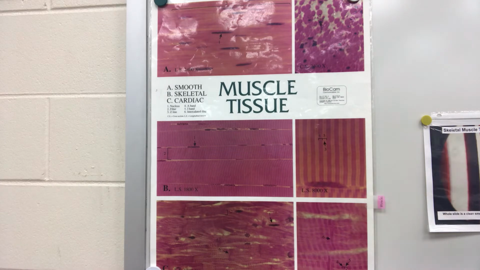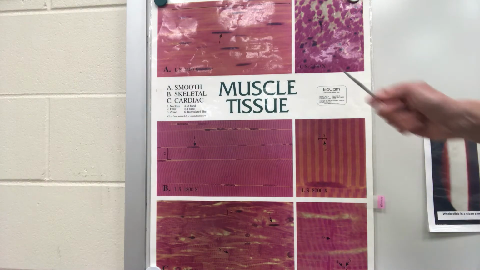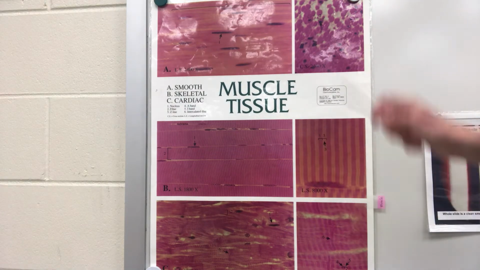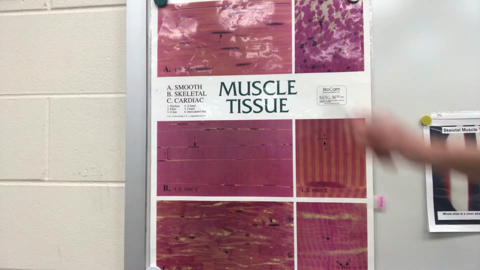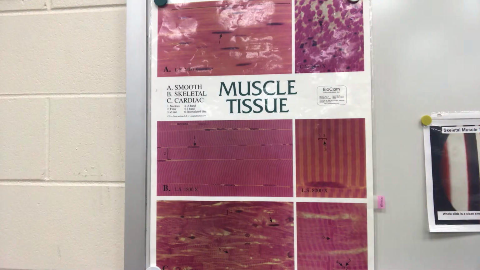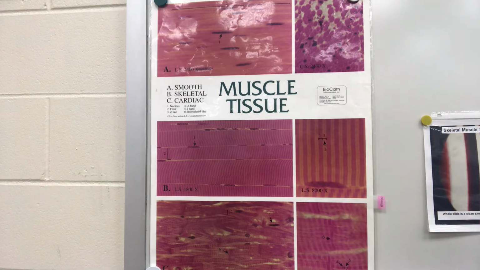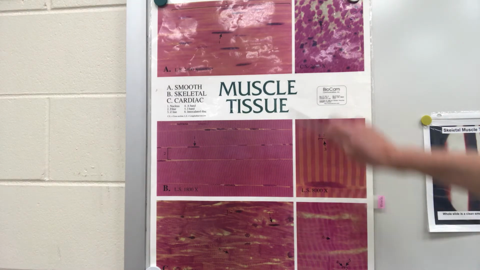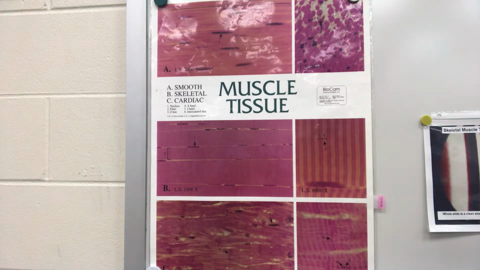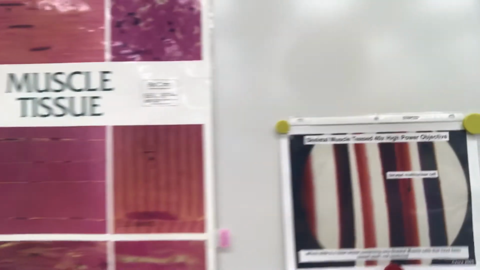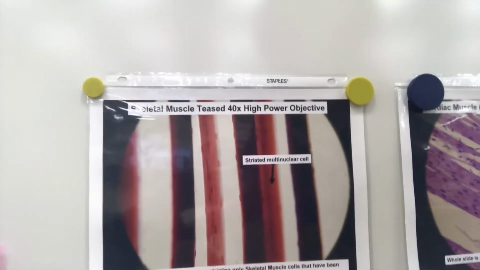And then the third type of muscle we will find is your smooth muscle. Smooth muscle does not have striations. This is going to be found inside your organs. And whereas you have control over your skeletal muscle, it's voluntary muscle, the cardiac and the smooth are both involuntary. You cannot control them or decide when you want them to contract or release. So these are the slides that we have to look at.